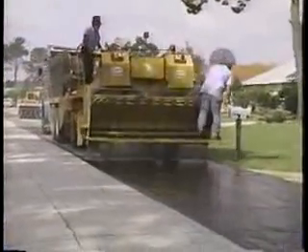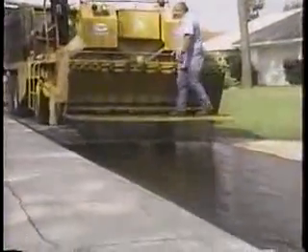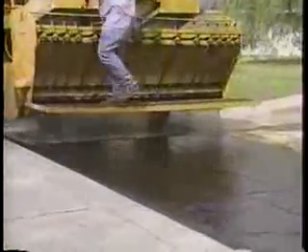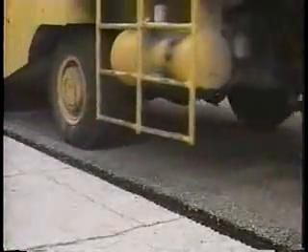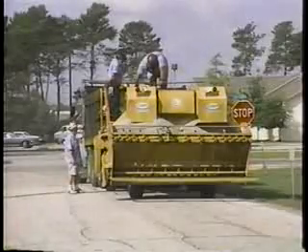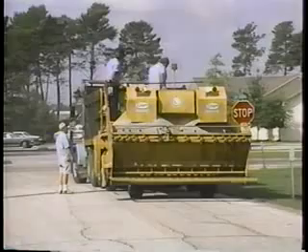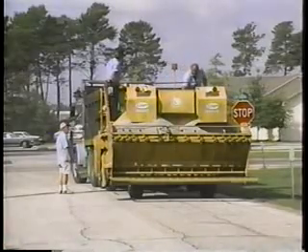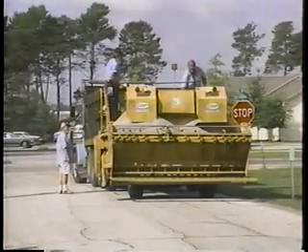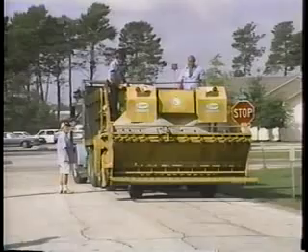Three basic types of spreaders place aggregate for chip seals: two kinds of truck-mounted spreaders and a self-propelled spreader. Whichever kind is used, it must be calibrated and adjusted before the chip sealing begins. Be sure to follow the manufacturer's instructions for correct setup.